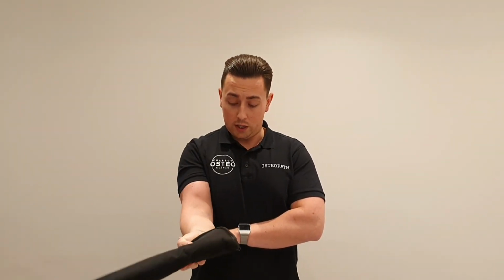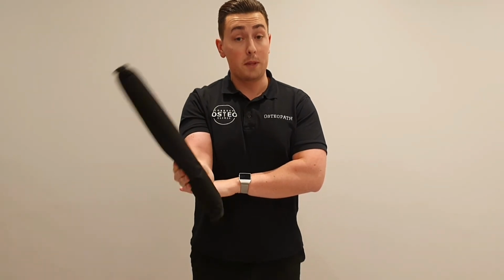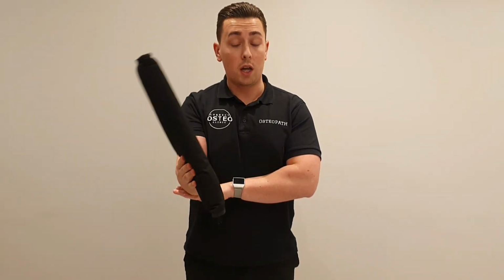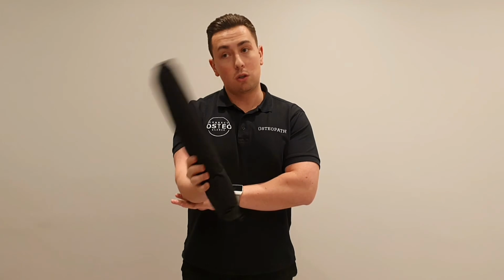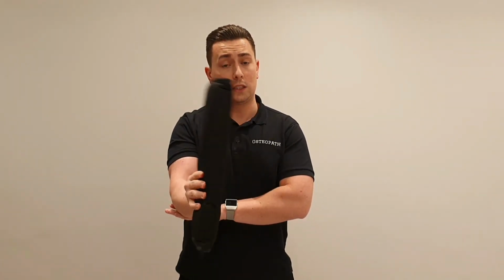All right, so you're working those muscles of the forearm and the elbow while doing so. All right, nice and controlled. You don't want to be too quick, like so. Obviously, you want to be nice and controlled, like doing that. So a very simple exercise, like so.